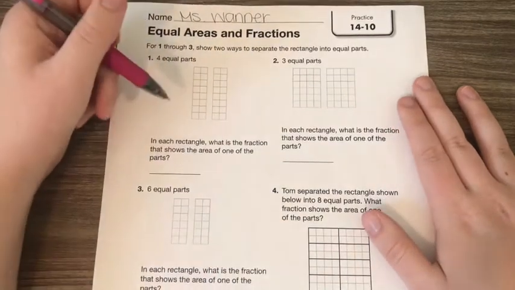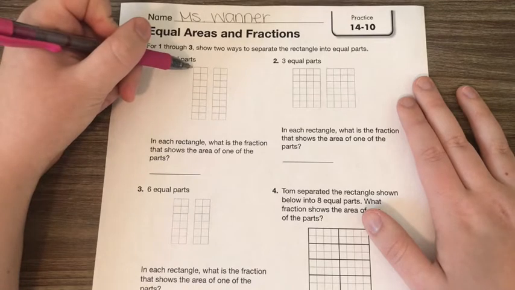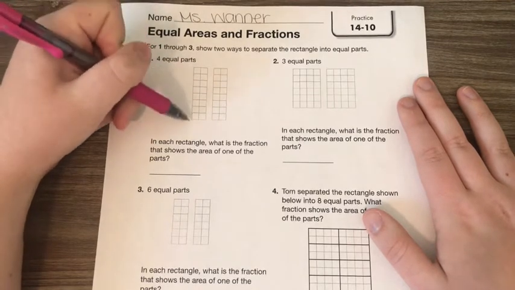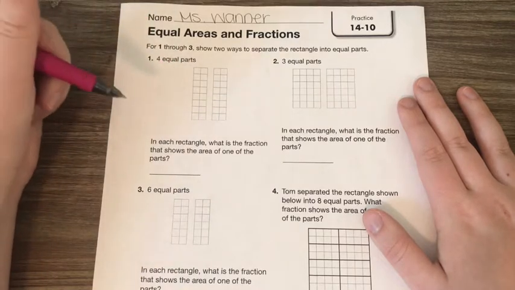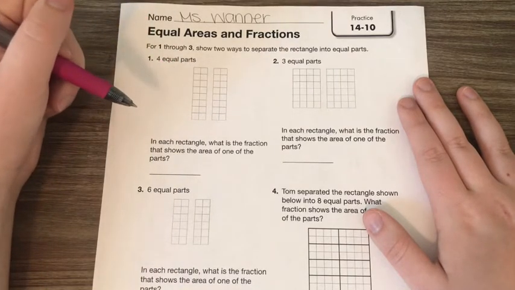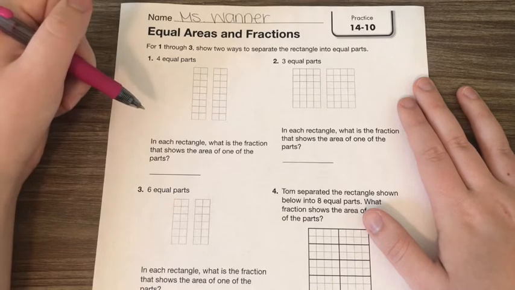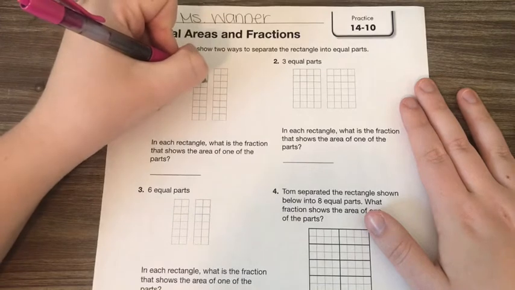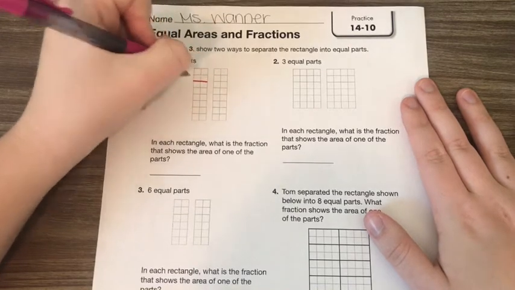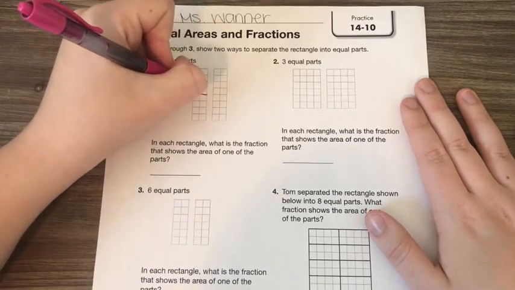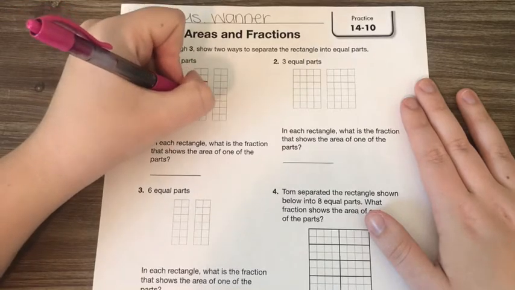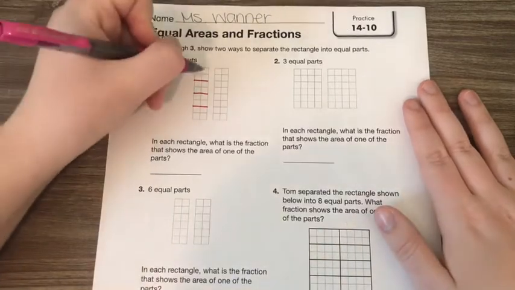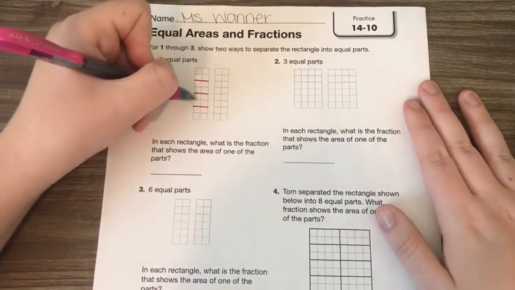No. But I do know that that made 4 boxes, and there are 8 on this whole length. And I know that 4 times 2 is 8. So if I had 2 boxes in length, I should be able to put a line here, a line here, and a line here, and maybe I'll have 4 equal parts. Let's see. I have 1, 2, 3, and 4.